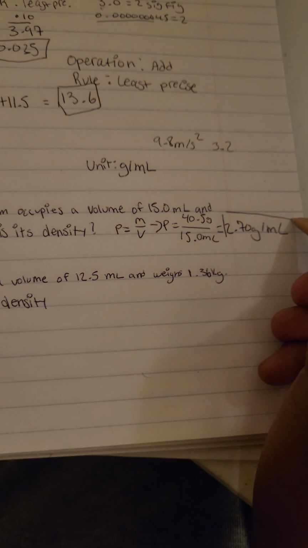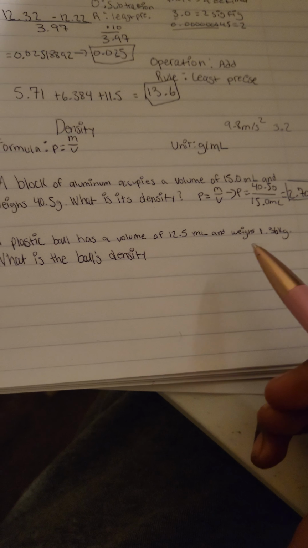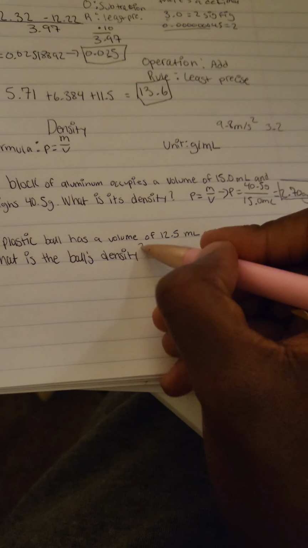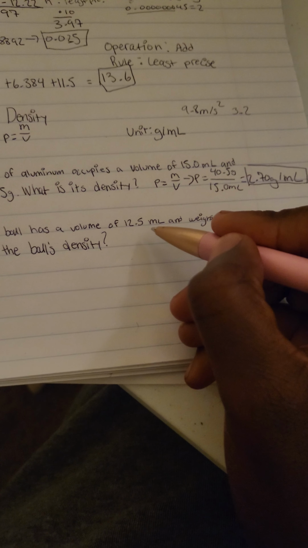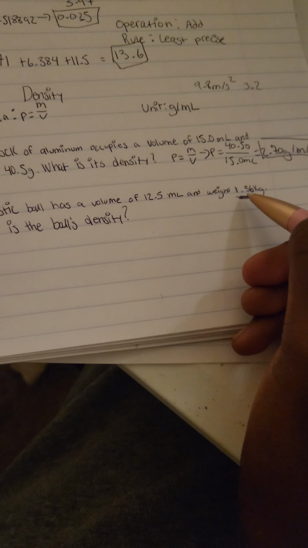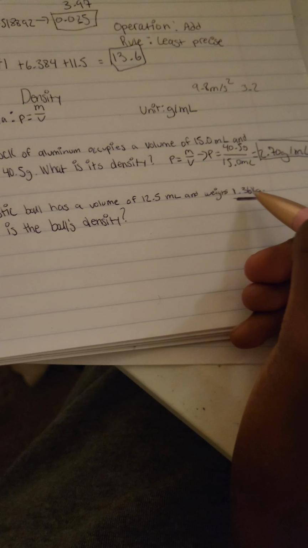Okay. Then finally, we have this question. A plastic ball has a volume of 12.5 milliliters and weighs 1.36 kilograms. What is the ball's density? Now, something we notice here is you want to read the units to make sure that we don't have to convert anything. But as we can see here, this is not in grams, this is in kilograms. So we're going to have to do dimensional analysis to change the 1.36 kilograms to grams.